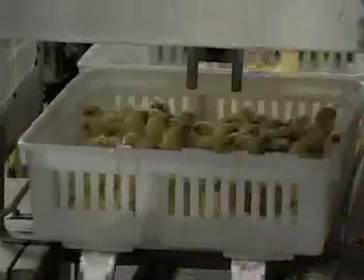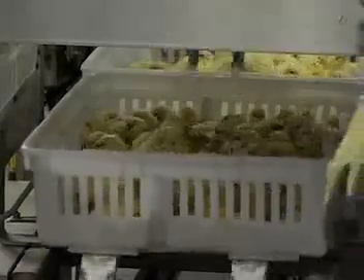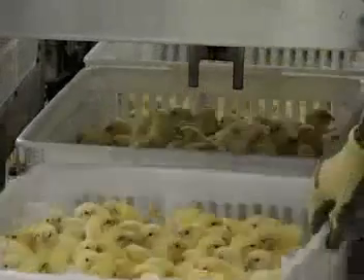Chicks are automatically counted into groups of 100 and placed in plastic boxes. Imagine how long it would take one person to count this many chicks by hand.